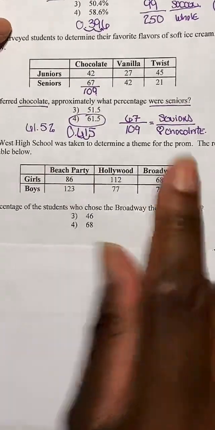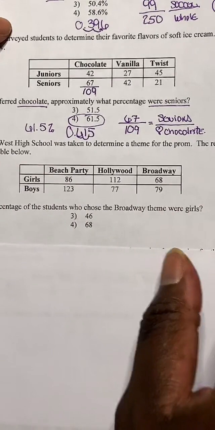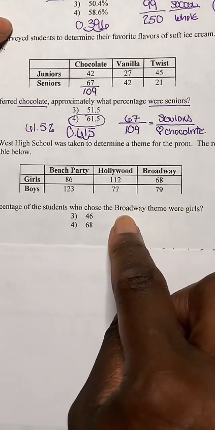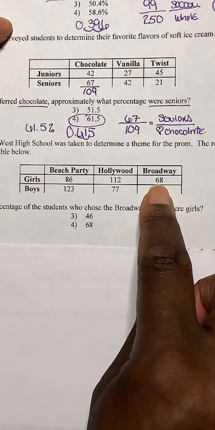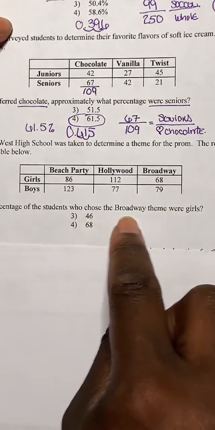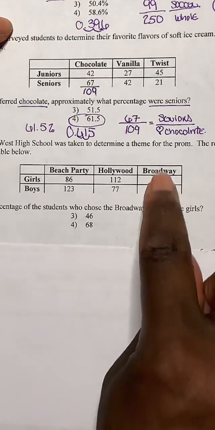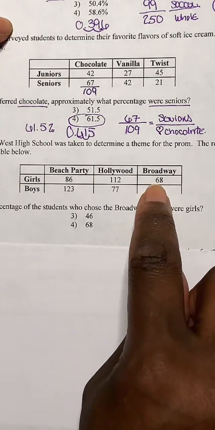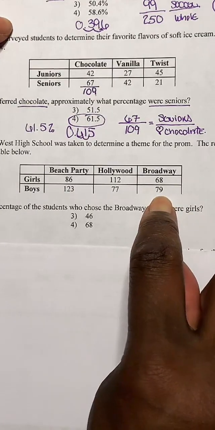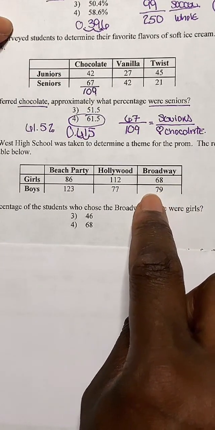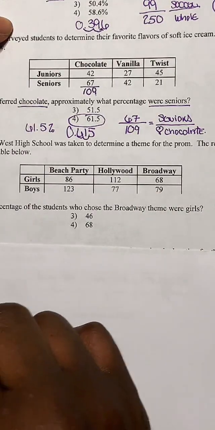All right. So I don't care if this was for prom or whatever, but this is how many people chose Broadway theme for girls. What's the percentage of students who chose Broadway theme? So both the boys and the girls that chose Broadway theme is your 68 plus your 79. So that's 17 and 1, so like 147. Okay?